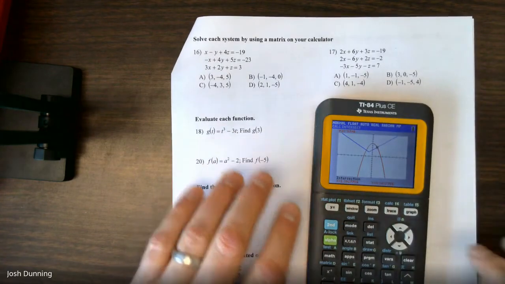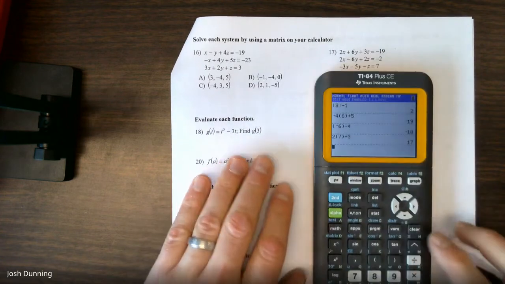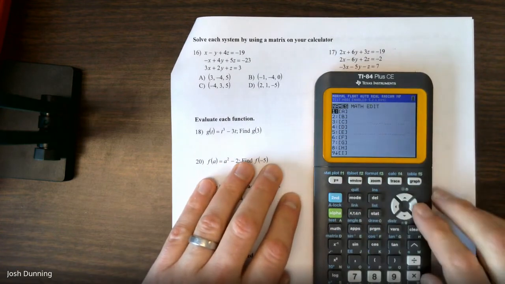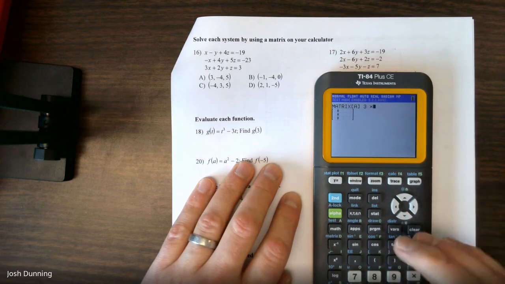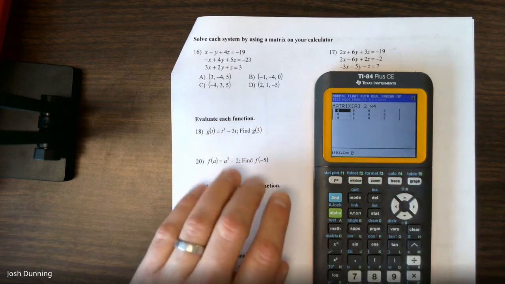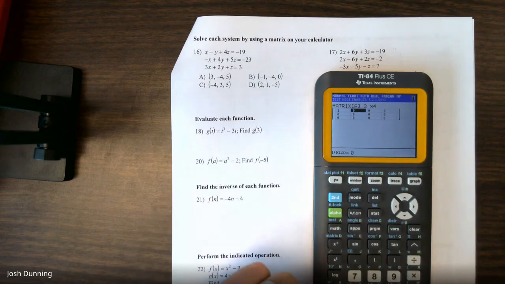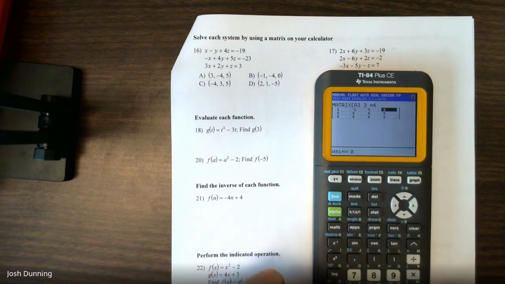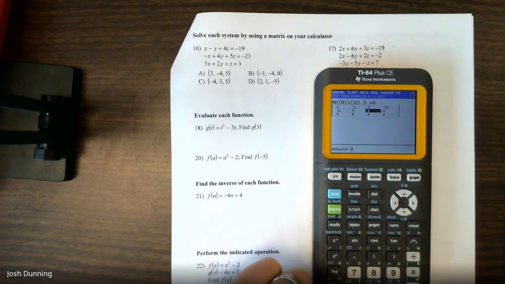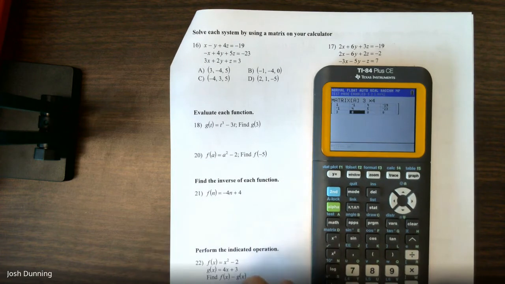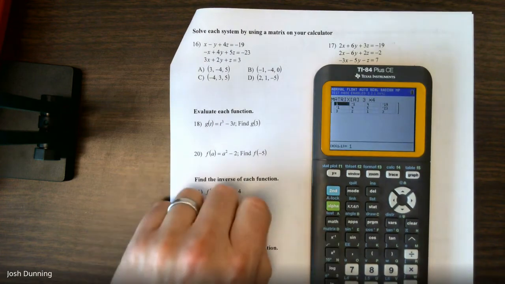Now 16. Matrix on your calculator. So second matrix, over to edit, 3 by 4, unless all that's already filled in. 1, negative 1, 4, negative 19. Negative 1, 4, 5, negative 23, 3, 2, 1, 3.